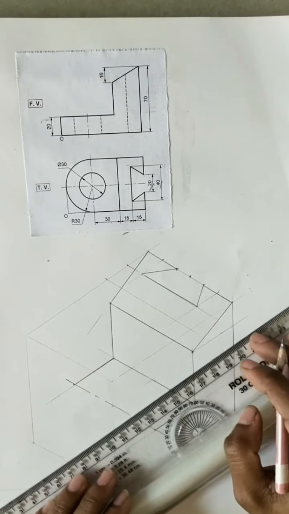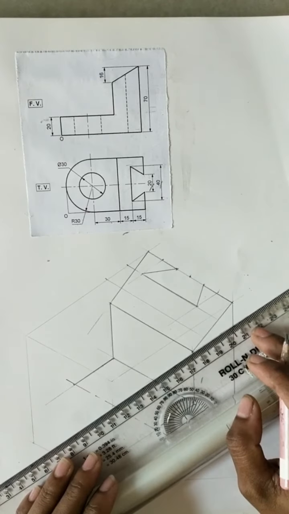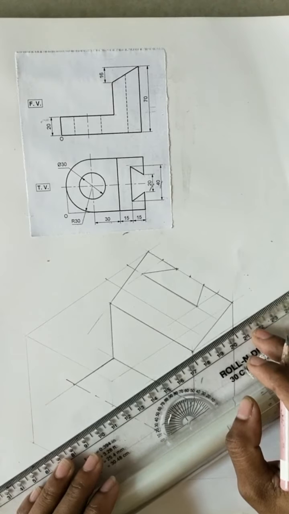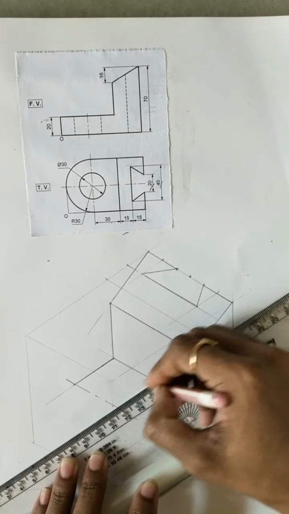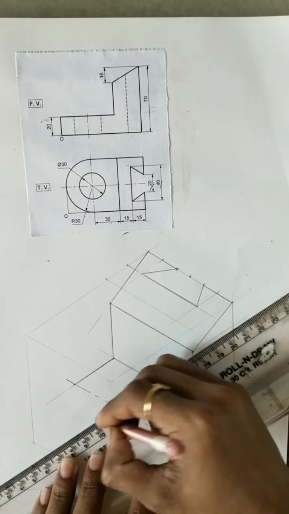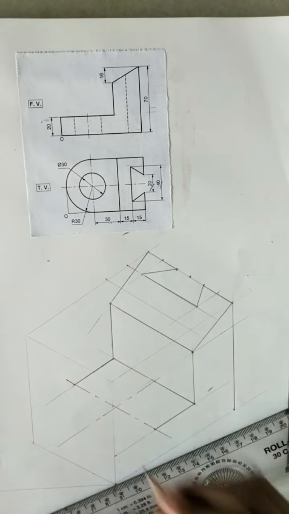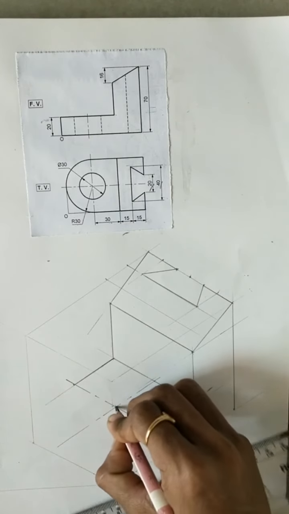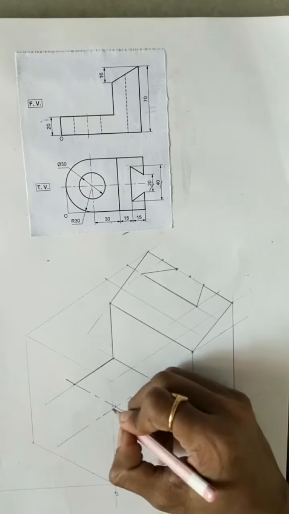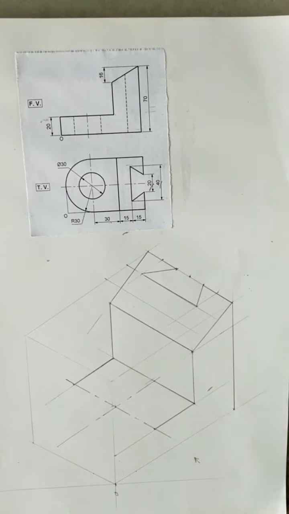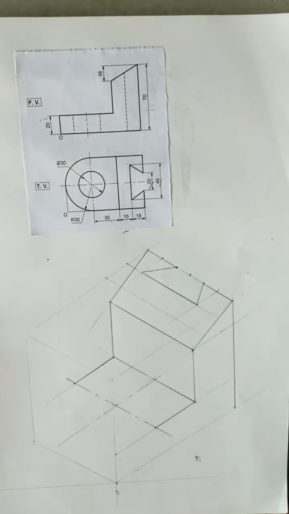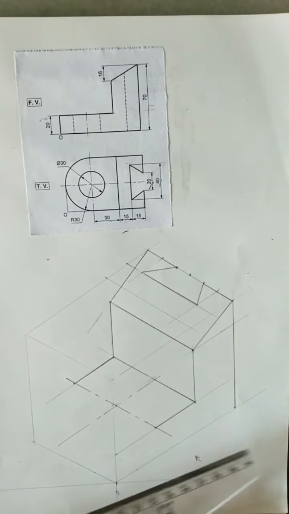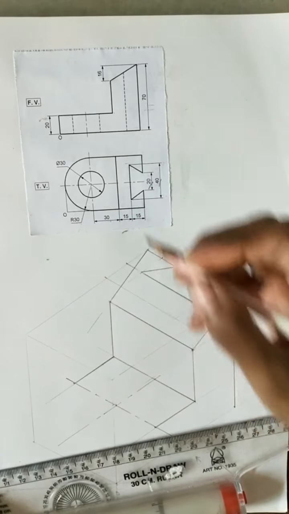And draw a center line from this point. So this is our center point. First we will draw this outer semicircle, and the radius for this circle is 30.